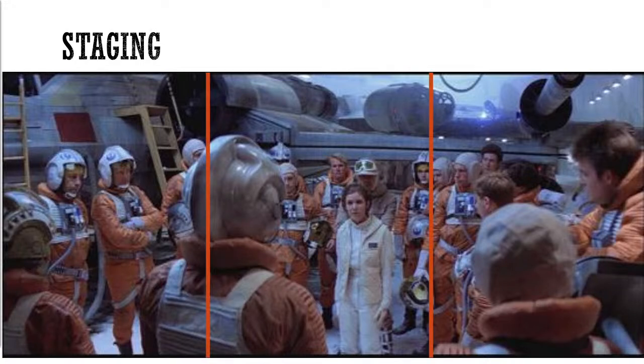So, for example, let's talk about the rule of thirds. The rule of thirds is where you compose your shot in thirds, horizontally and vertically, such that it is more interesting. It's less interesting when something is centered.